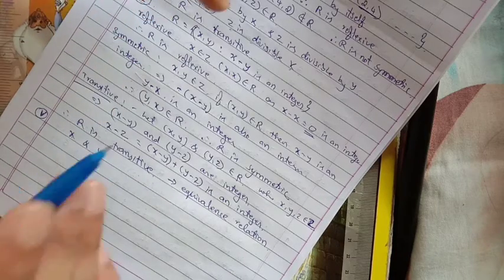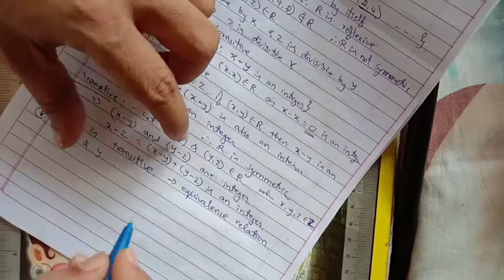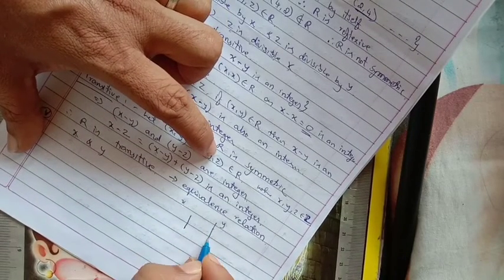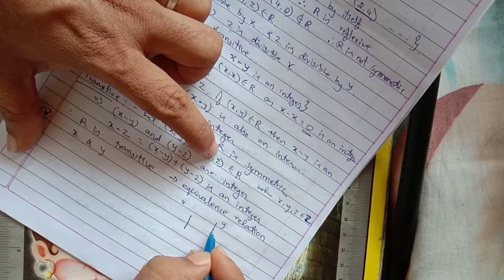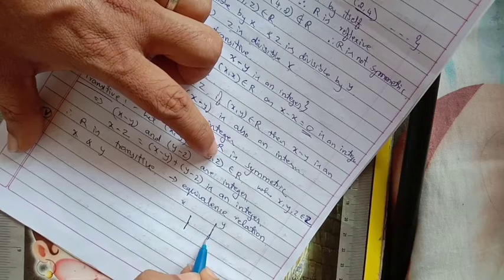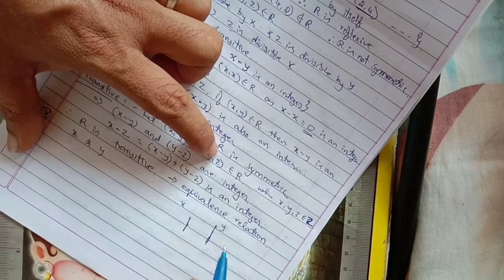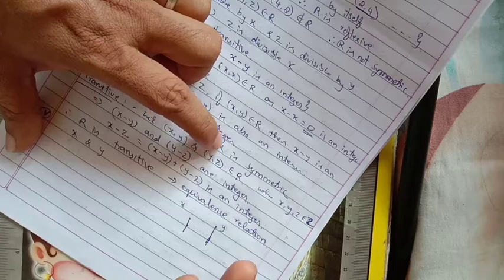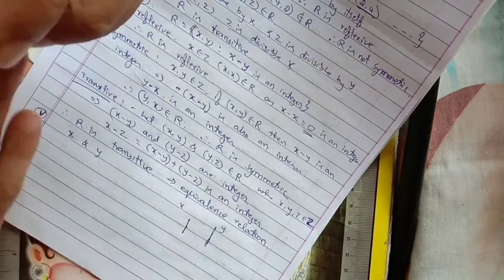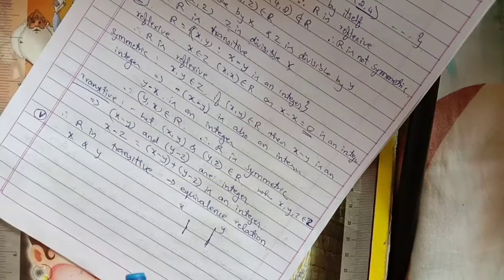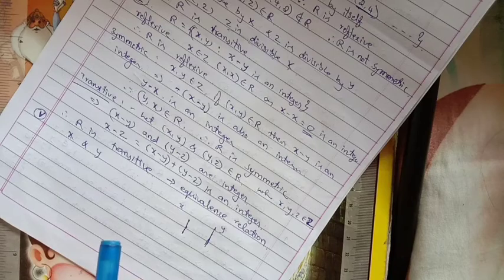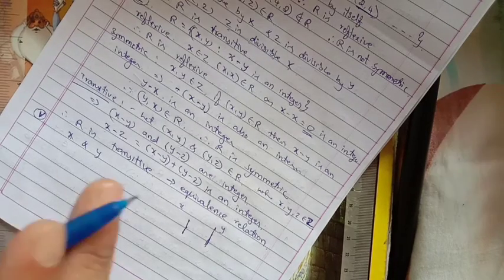Clear? Understood? X is exactly 7 centimeter taller than y. So for example, this is x and this is y. Here this one is smaller, for example I am taking x as smaller and this one larger. So is it possible to say it in the reverse order? It is not possible. Therefore x comma y belongs to R, but y comma x does not belong to R. Y is exactly 7 centimeter shorter than x, not taller than.